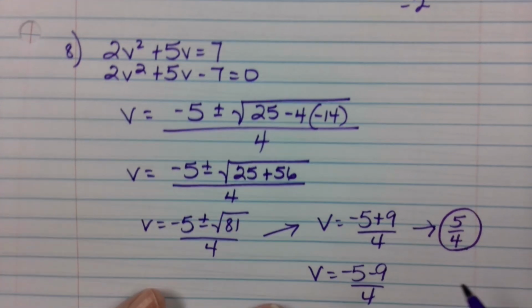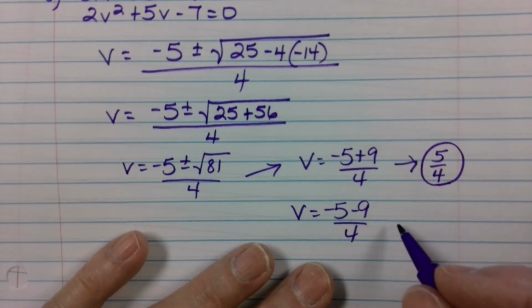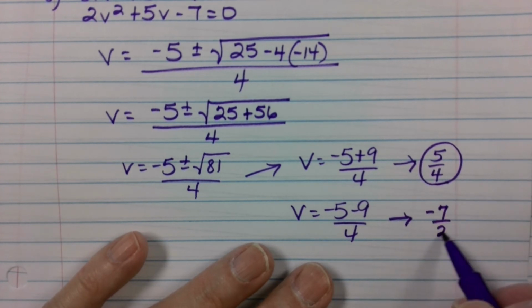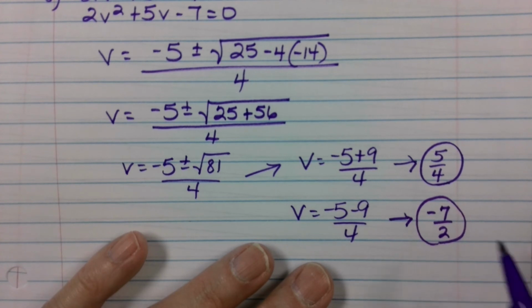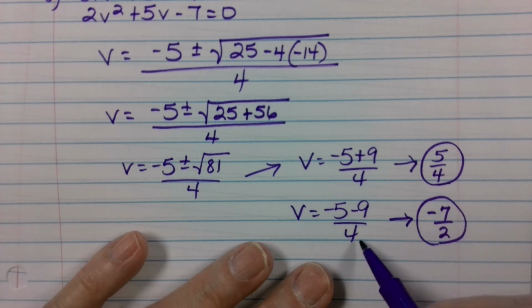And you're going to have negative 5 minus 9 over 4. That's negative 14 over 4. Reduce that, you get negative 7 over 2. Remember to reduce.